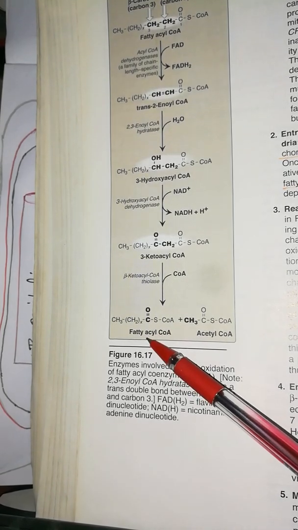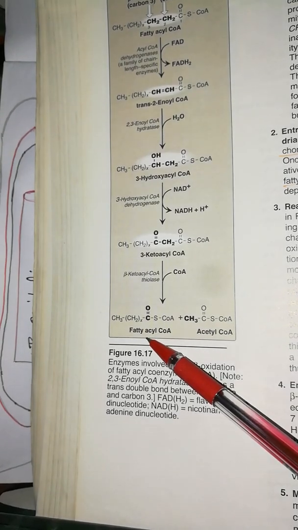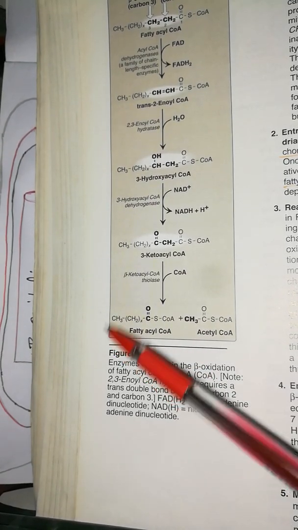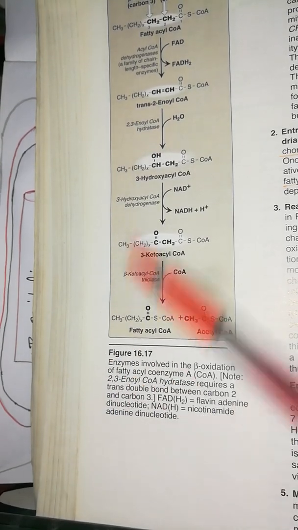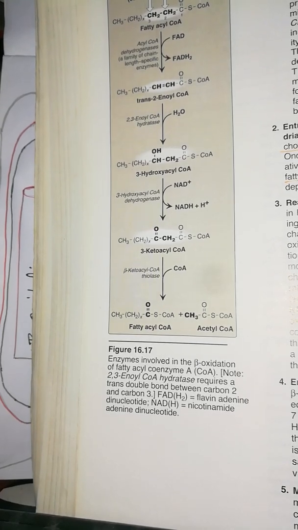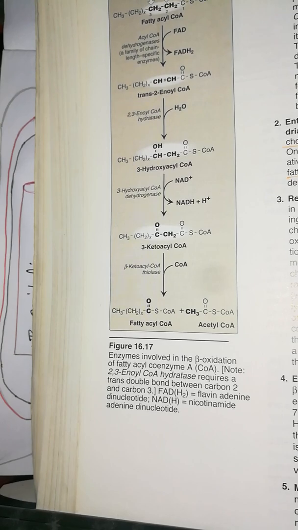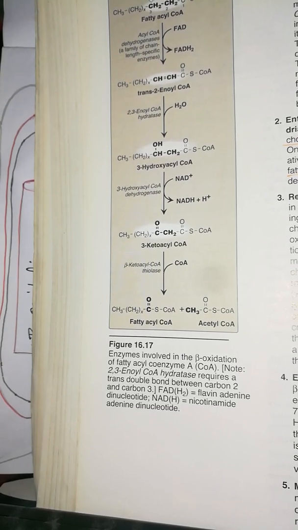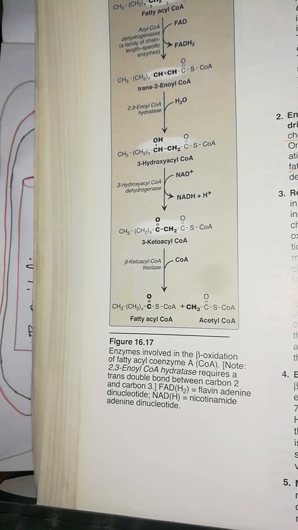Suppose fatty acyl CoA 16 carbon undergo beta oxidation. Now 14 carbon containing fatty acyl CoA. After the reaction 12 carbon. After that reaction 10 carbon. After that reaction 8 carbon. Ultimately, at last 4 carbon undergo beta oxidation, and at last 2 carbon forms acetyl CoA. That acetyl CoA goes to TCA cycle, ultimately produce ATP.